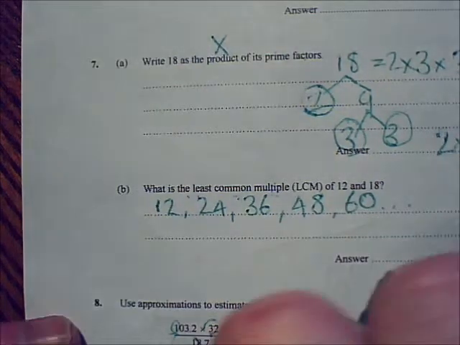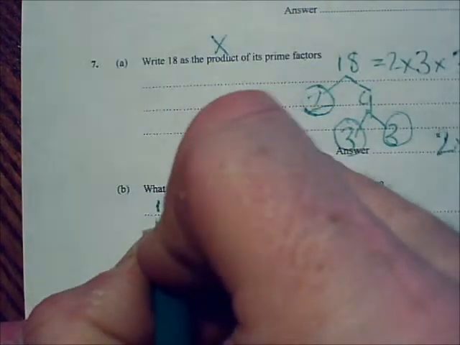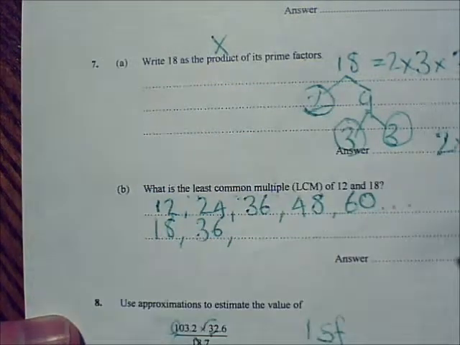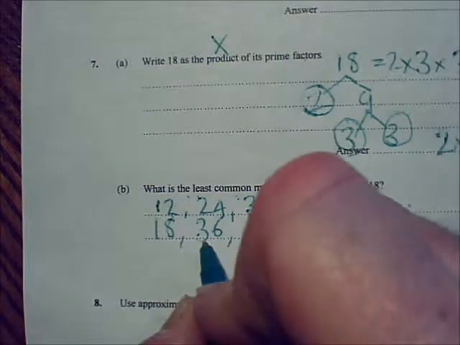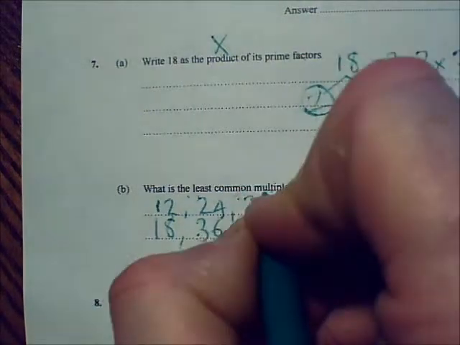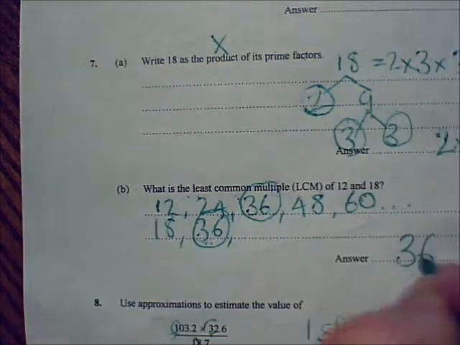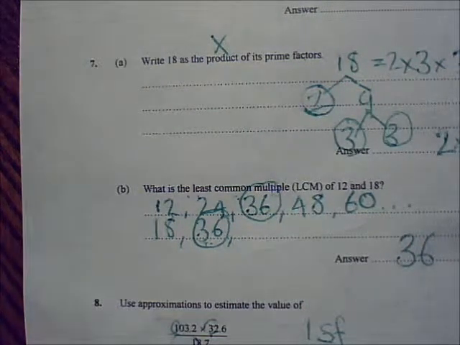May or may not need to go further. 1 18 is 18, 2 18s are 36, and there we have two numbers that are common. The smallest number that's in both times tables is 36.